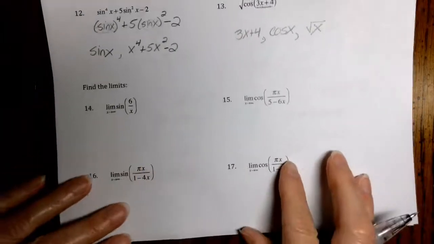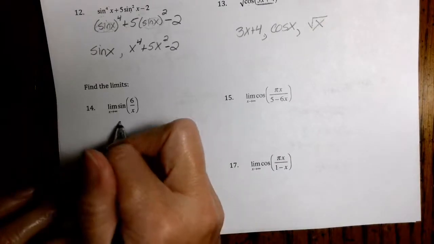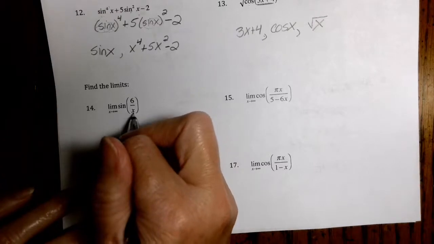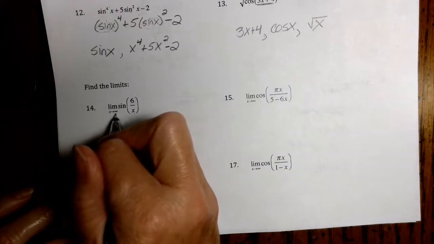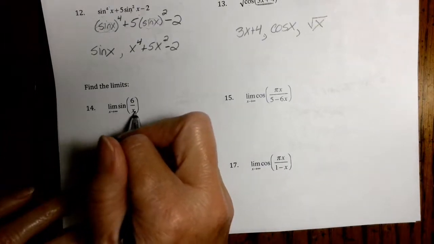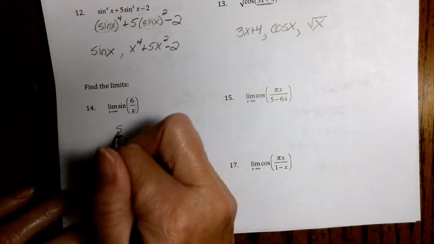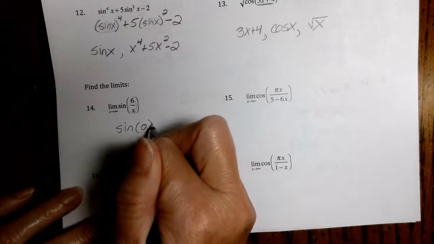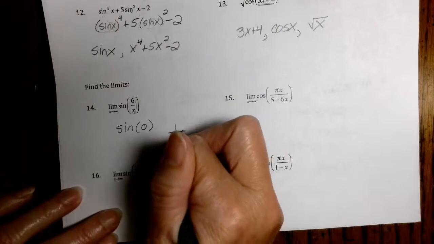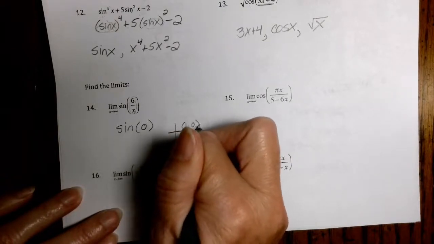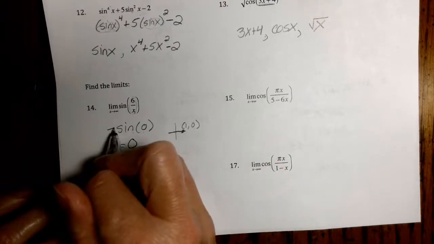Back to limits, but now we're going to do it with trig. My first one is I'm evaluating 6 over infinity. That's from the last test. That's my rational function, end behavior. If I go to the ends of that rational function, this piece, 6 over x, is going to 0. So I'm going to say sine of 0 is what I'm focusing on. And the sine at 0, here I am at 0, ordered pair is 1, 0. And the sine of 0 is the y value, so the answer is 0.